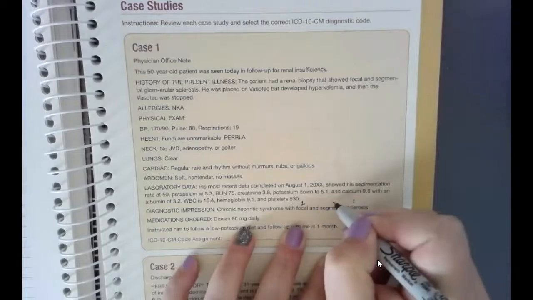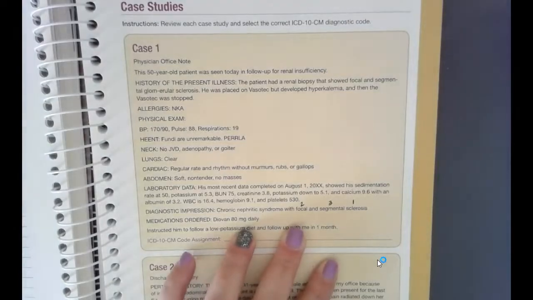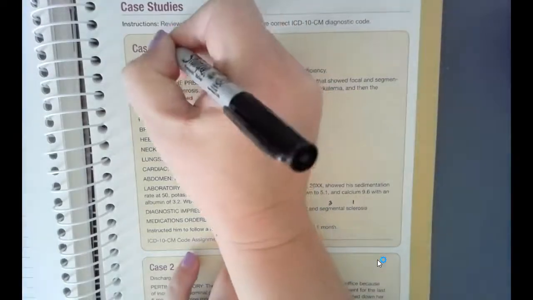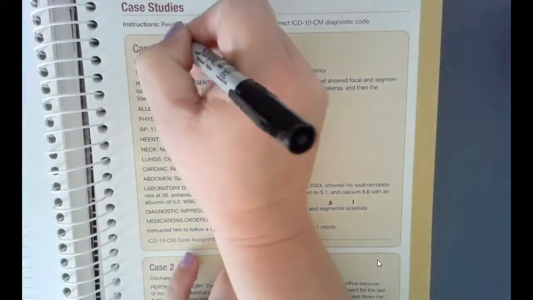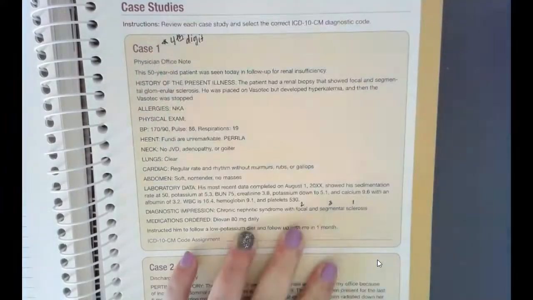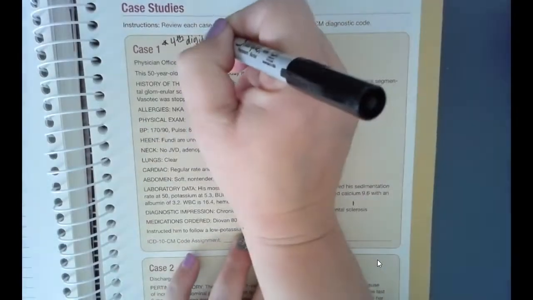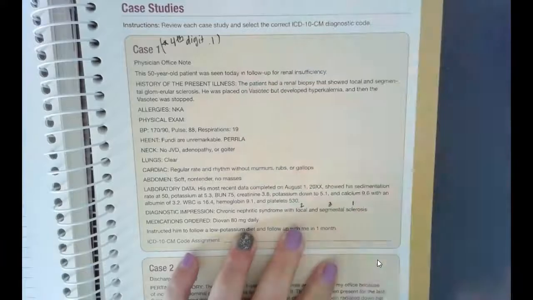So it will probably also give you a C also code because you're probably going to need a fourth character. So I'm going to put a little notation up here that you may need a fourth digit there, and that may have like a 0.1 or something.